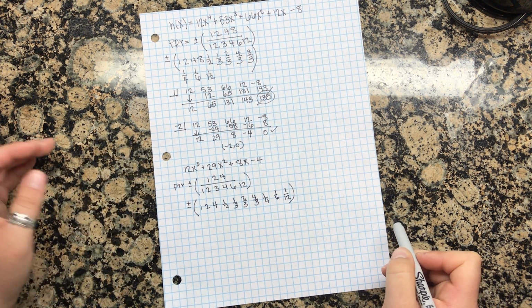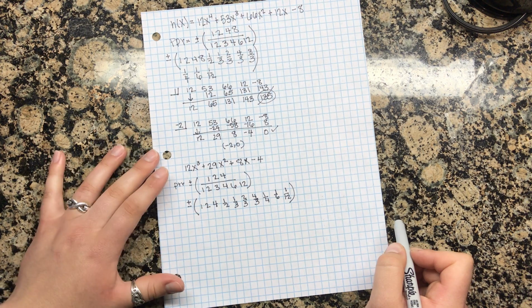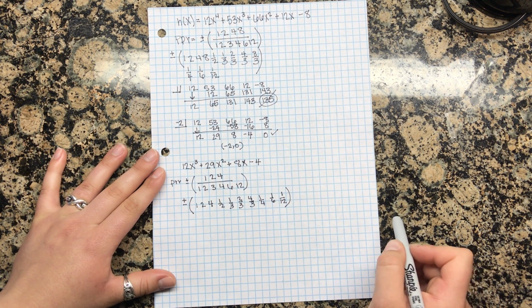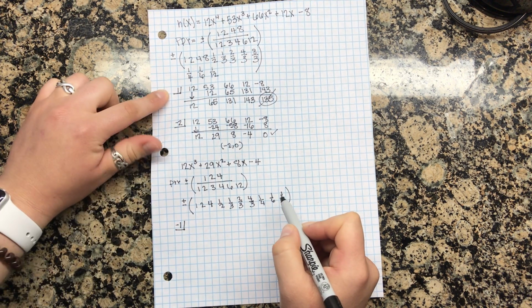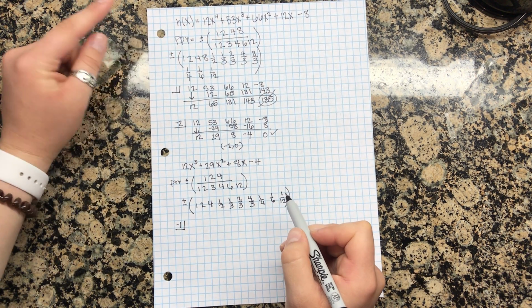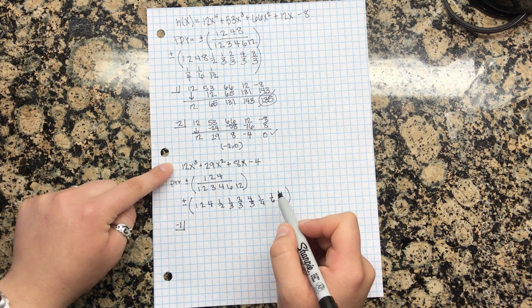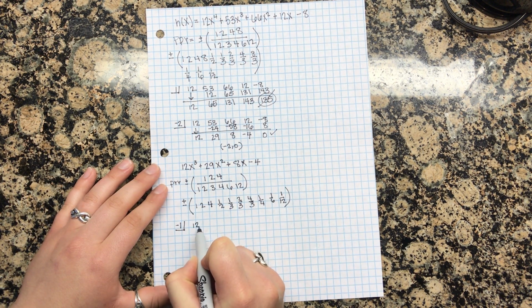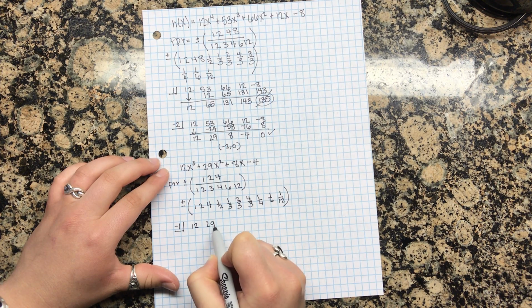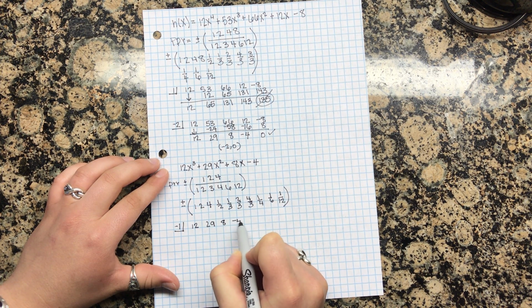After you have your list, you can choose which ones you want to synthetically divide with. The first number I chose was -1 because we know that the +1 did not work in the big equation, so there's no way it would work in the smaller equation. So I decided to try a -1. So you write your new numbers, 12, 29, your positive 8, and then your negative 4.